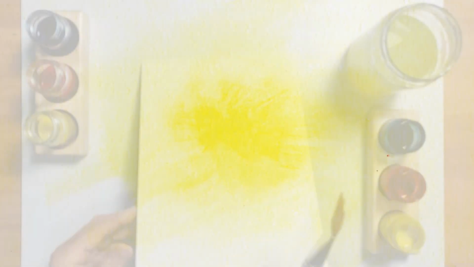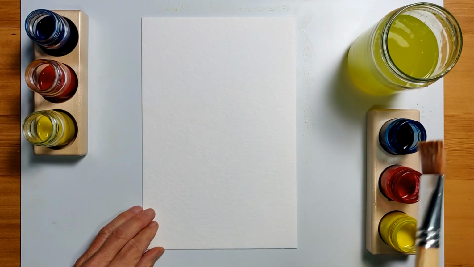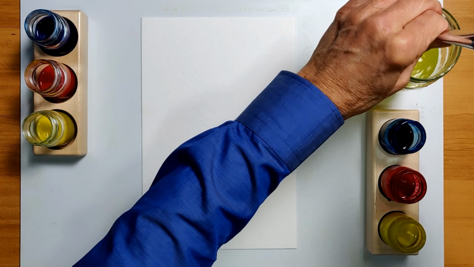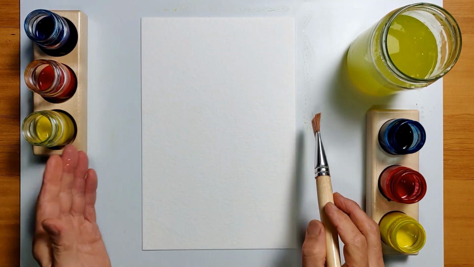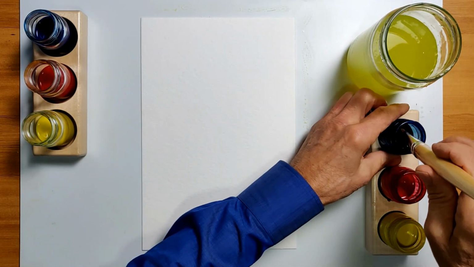Now we go to the upper side with blue, close to the darkness. And there's not a shining inside outside, but just from outside inside.